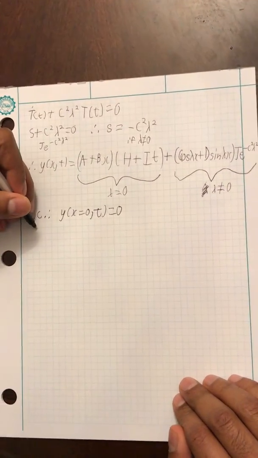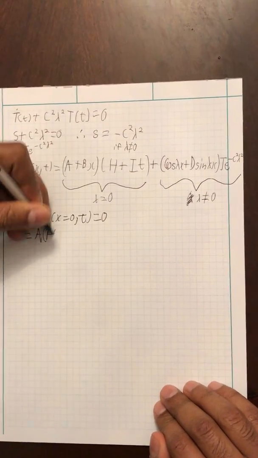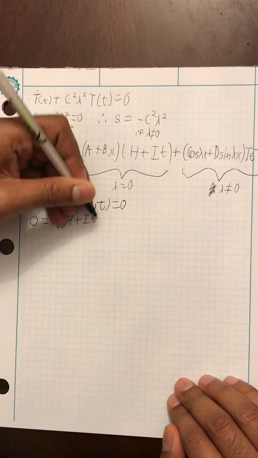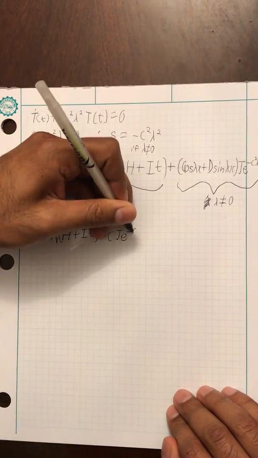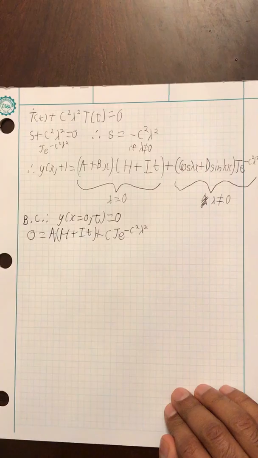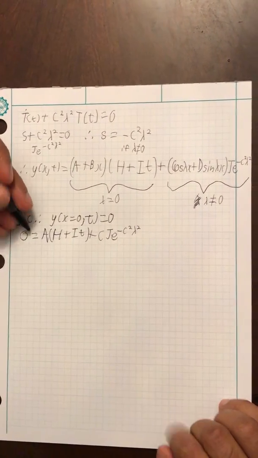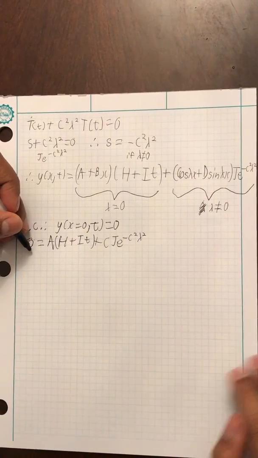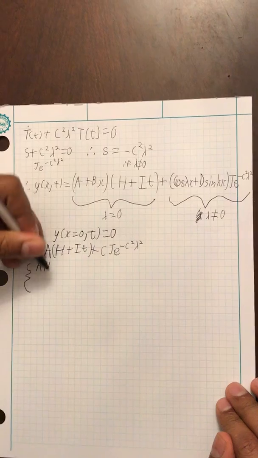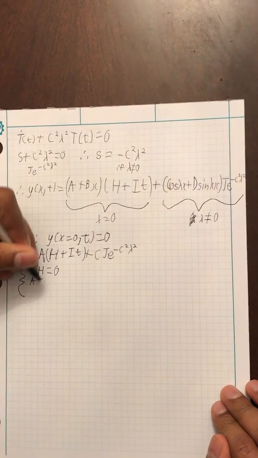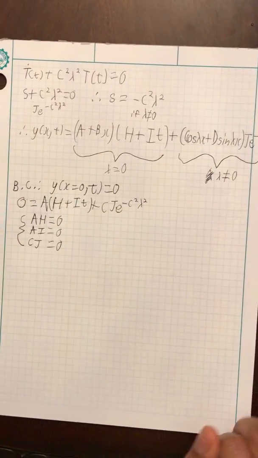And from that, you can tell 0 equals A times H plus I t, plus C J e to the negative c squared lambda squared t. You get this from plugging in 0 for x. From this, you can tell three things: either A H equals 0, A I equals 0, or C J equals 0.